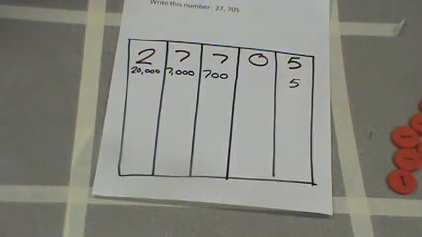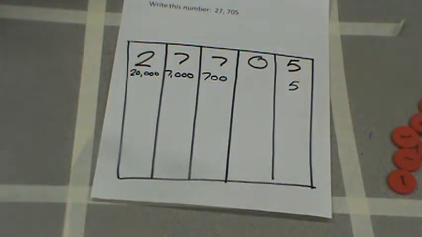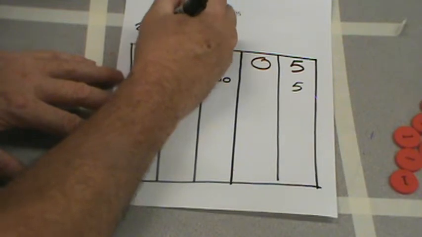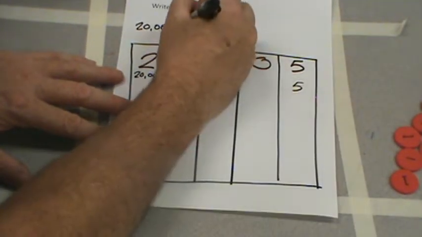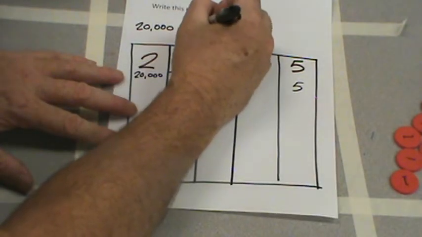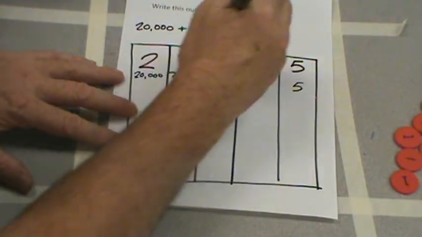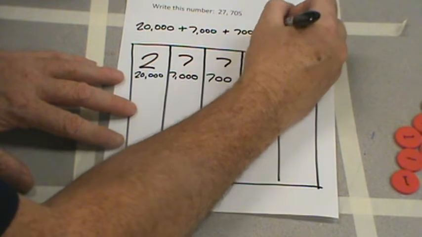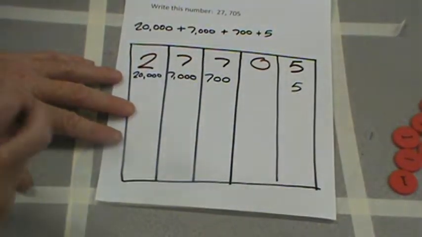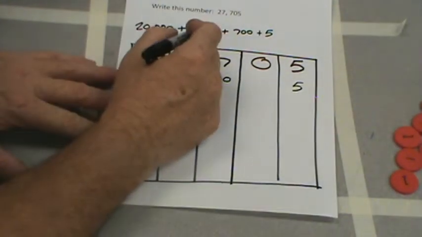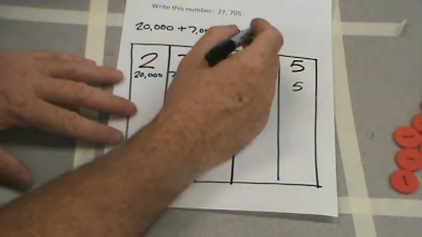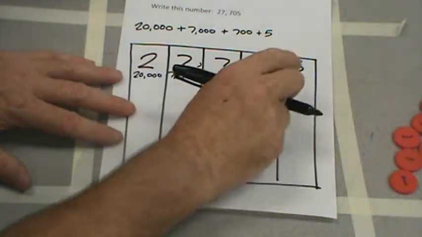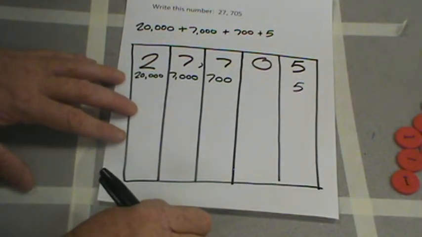So we're going to write this in expanded form. We're going to start with the 20,000 plus 7,000 plus 700 plus 5. Okay, we got that? So 20,000 plus 7,000 plus 700 plus 5 equals 27,000, there's our comma, 705. All right?